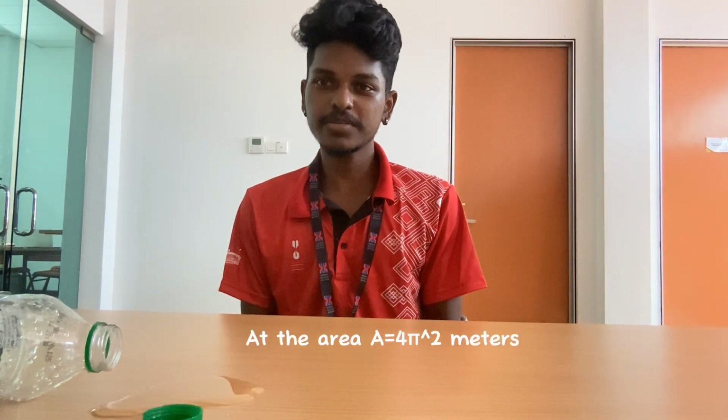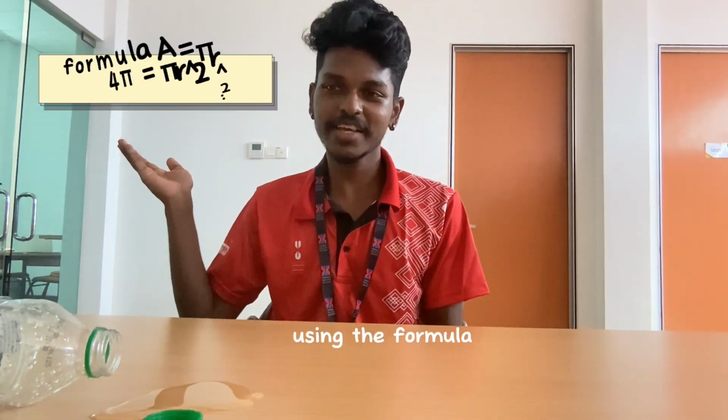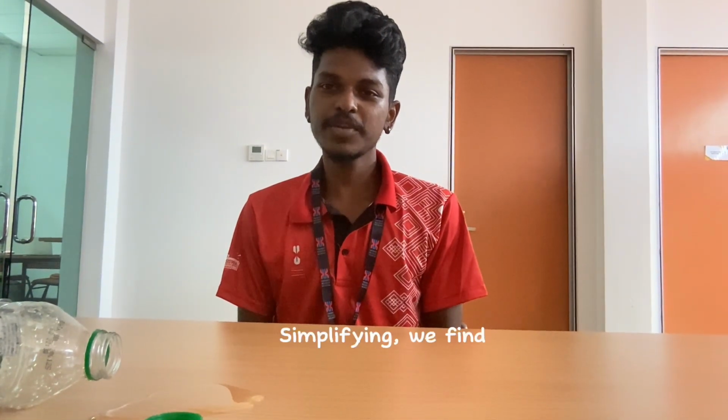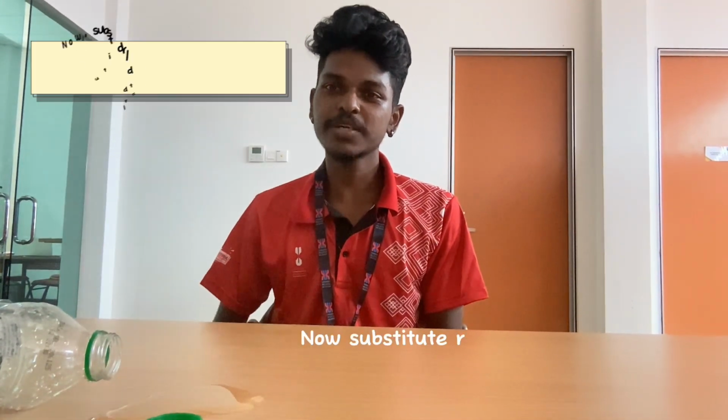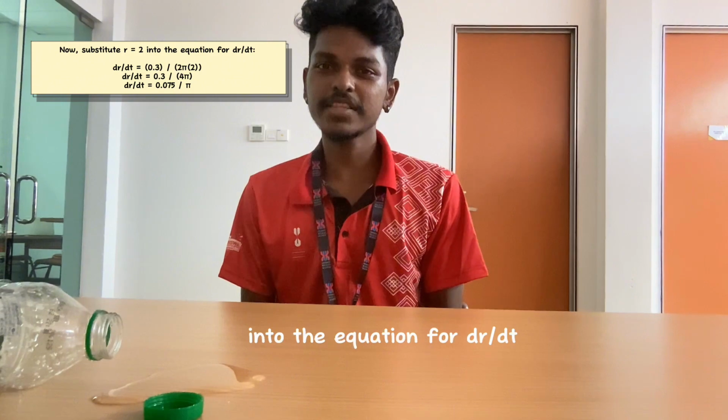At the area A equal to 4 pi square meters, we can calculate the corresponding radius r using the formula A equals pi r squared, so 4 pi equals pi r squared. Simplifying, we find r squared equals 4, r equals 2. Now substitute r equals 2 into the equation for dr over dt. dr over dt equals 0.3 divided by 2 pi times 2, and dr divided by dt equals 0.3 divided by 4 pi. dr divided by dt equals 0.075 over pi.